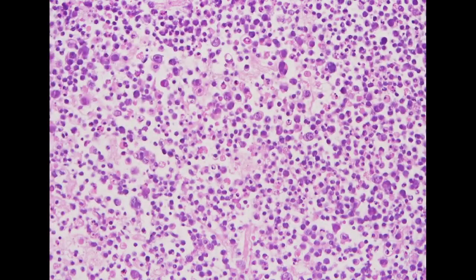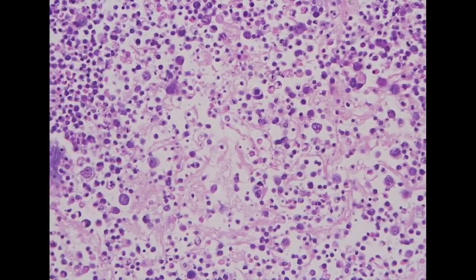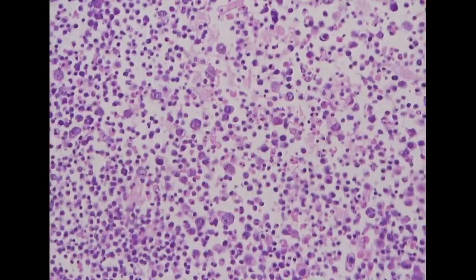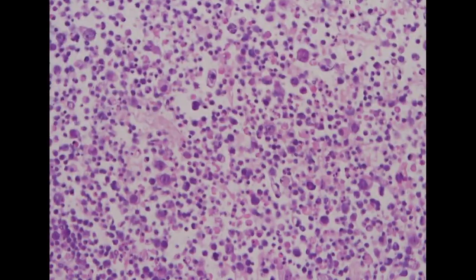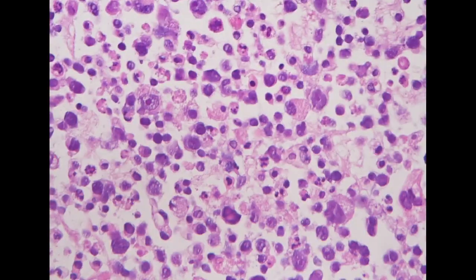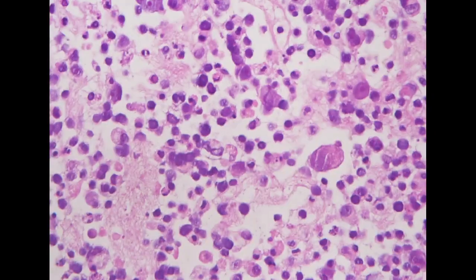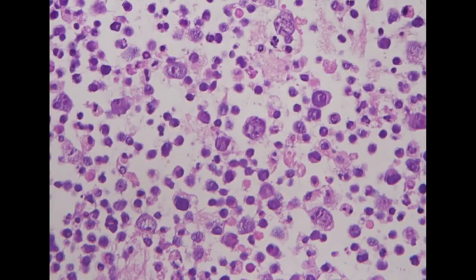Since we have the cell block preparation, I think it is better for us just to confirm that this is of epithelial origin. So our choice of stain would be MOC-31 or Claudin-4. Because it is from pancreas, there is no specific transcription factor marker for this scenario. So we would stain it for MOC-31.